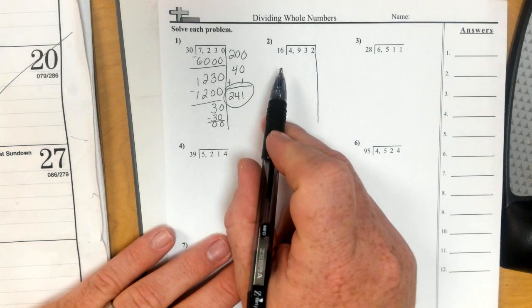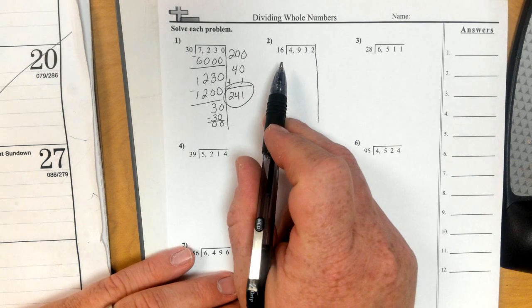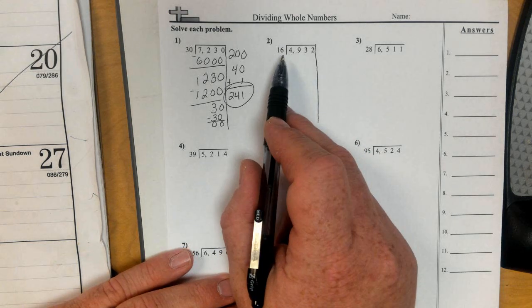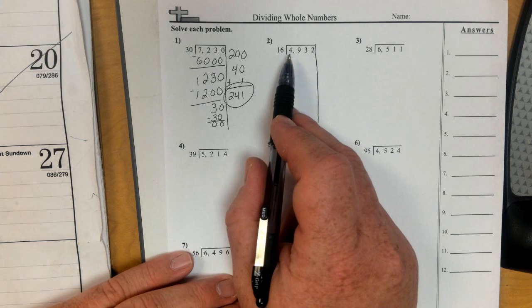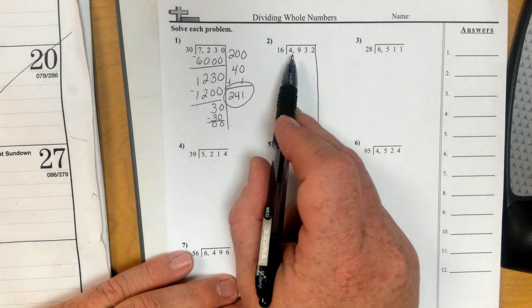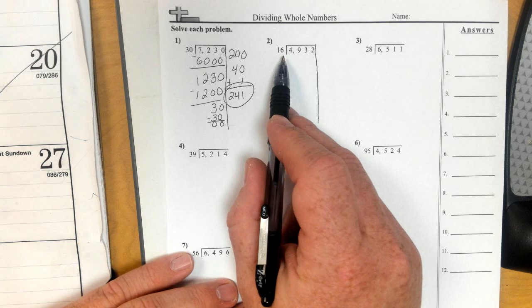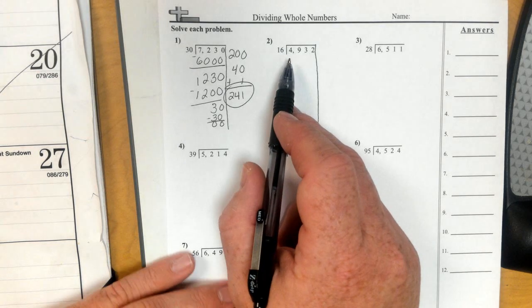Okay, same thing here. I see 16 on the outside. Now I see a 4 and a 9. So 16 obviously is bigger than 4. So I can't just do 16 into 4. But if I'm thinking about 49, I can do 16 doubled in my head. 16 times 2, that's 32.